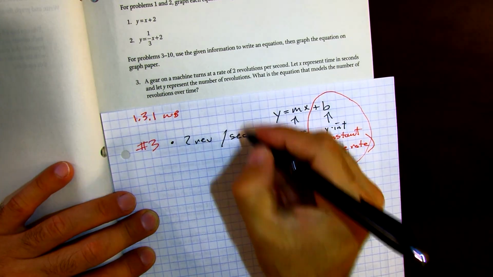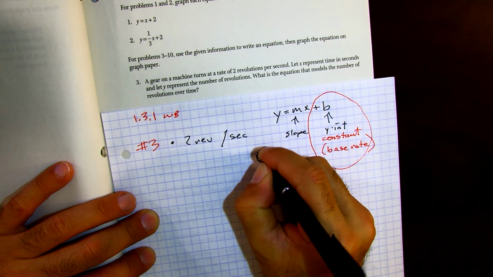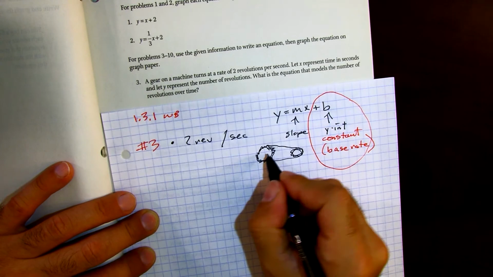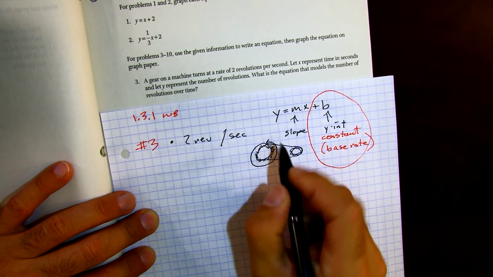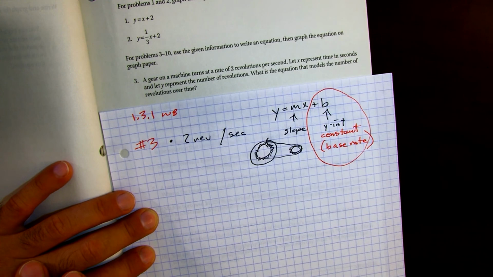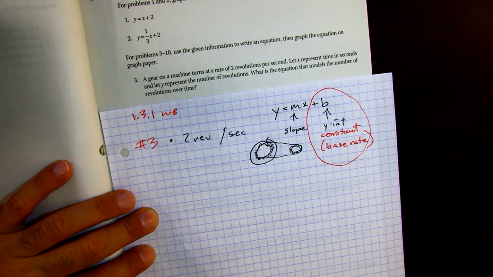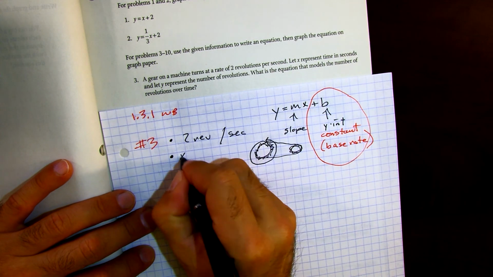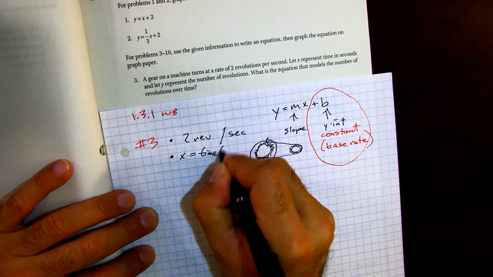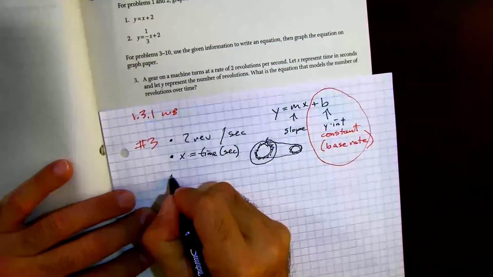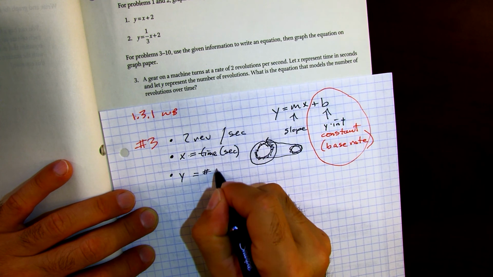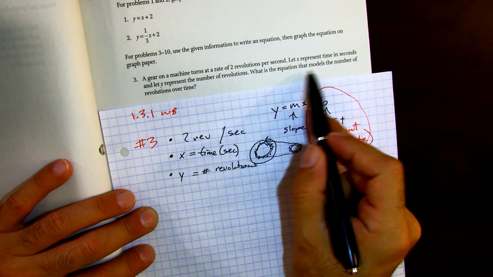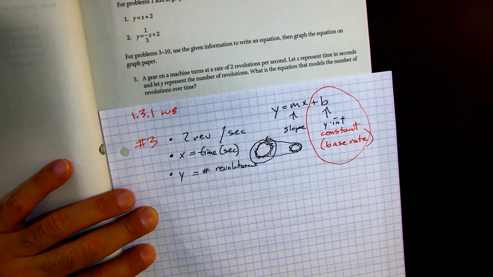Okay, so it's like a gear. The gears have those little notches on them, not like a sun. Maybe it's hooked to another gear here. And as it spins, this is going to rotate 2 times every single second. Sometimes drawing a picture might help you visualize it. That's not the greatest, but let's see what else it says. X is time in seconds. Y is number of revolutions. Revolve, turn. What is the equation that models the number of revolutions over time? Then we're going to graph it.